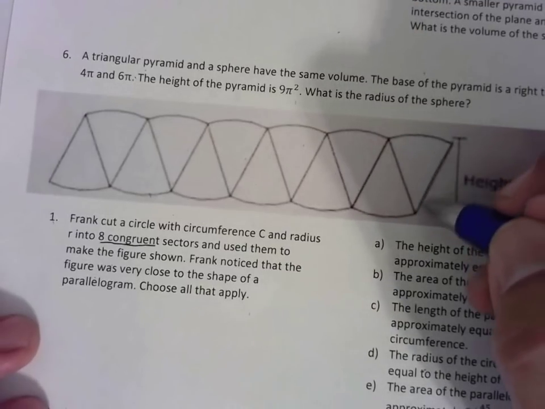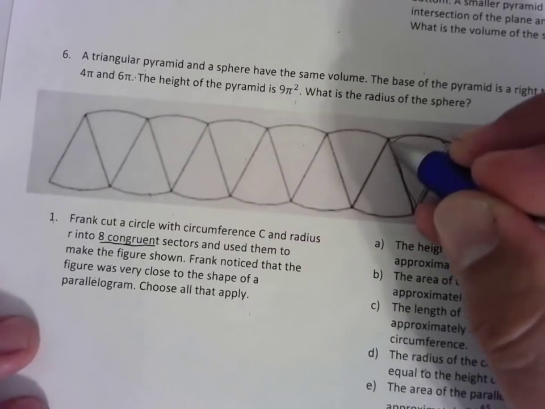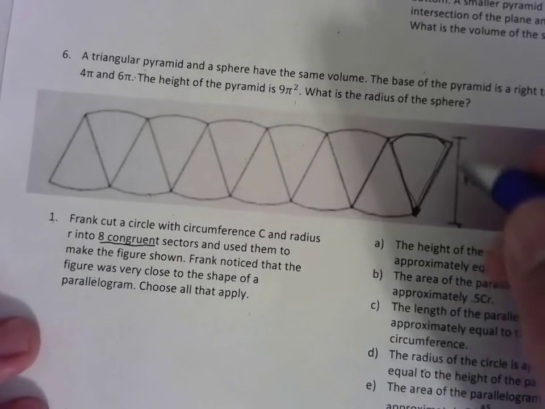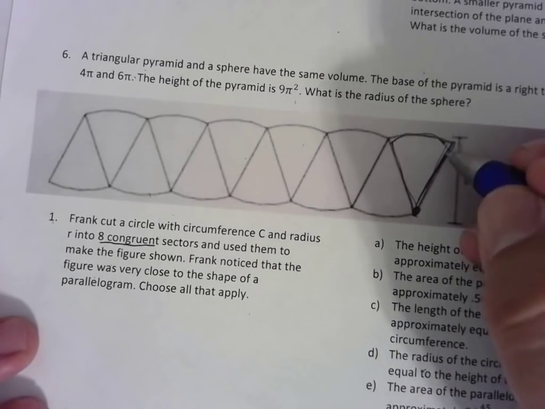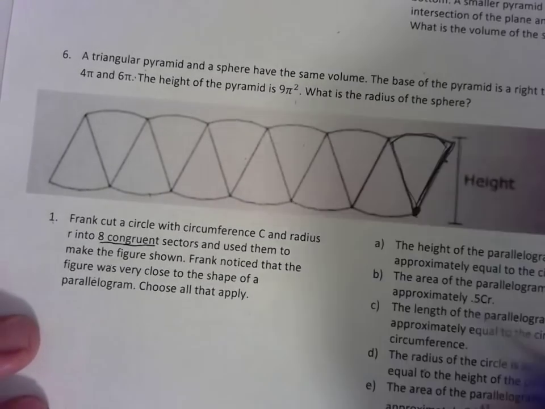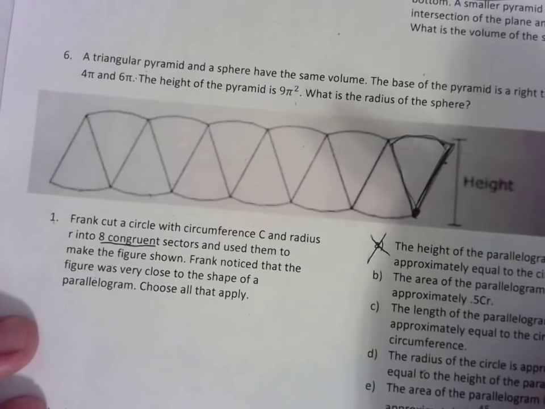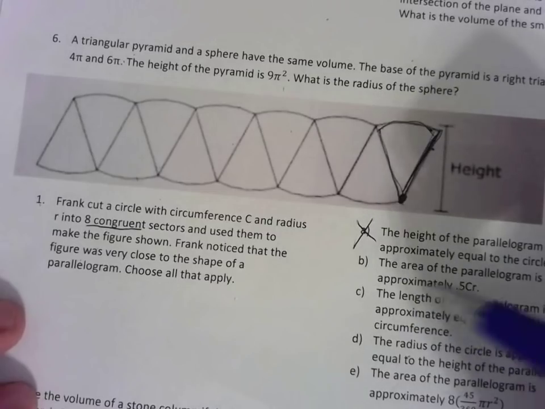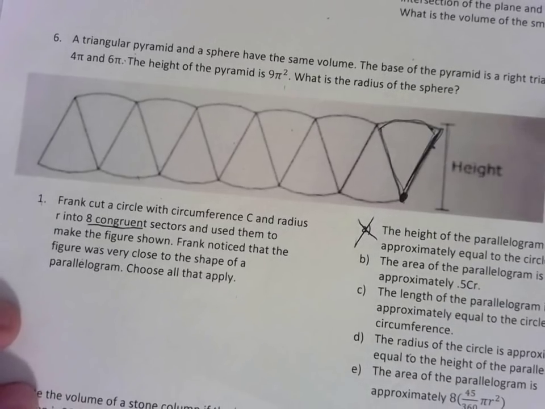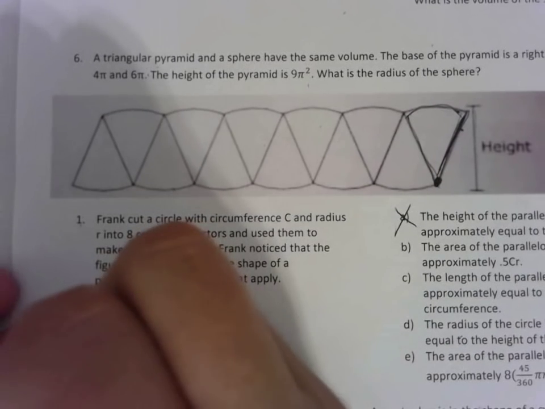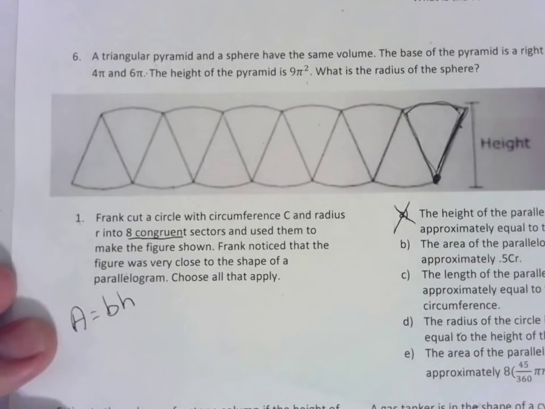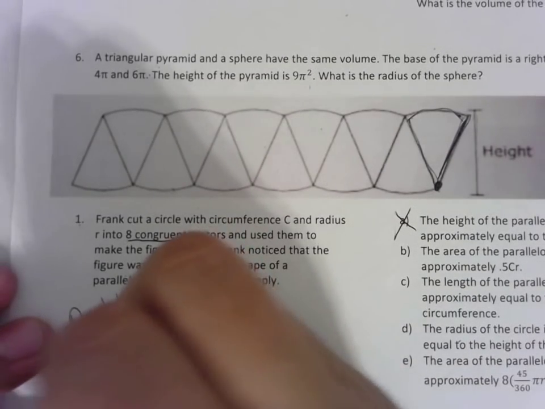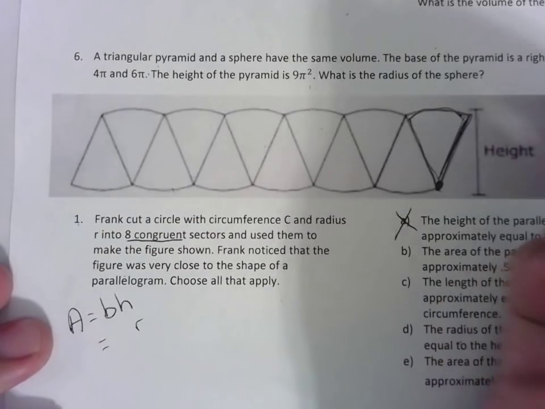Well, if this is just a piece of the pie, it's a sector, that means this went to the radius, or to the center of the circle, so that is the radius. The height is equal to almost the radius, not the diameter. The area of the parallelogram is approximately 0.5 c times r. Okay, area of a parallelogram is base times perpendicular height. The radius is approximately the height, so we can change the h to an r.